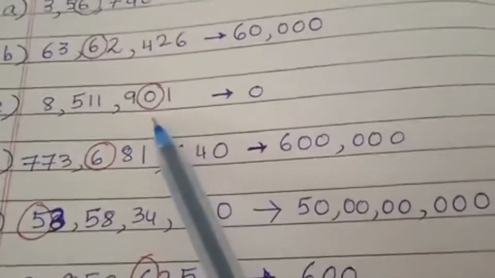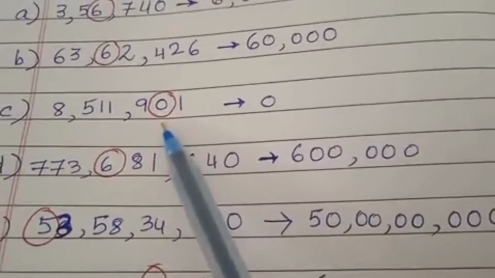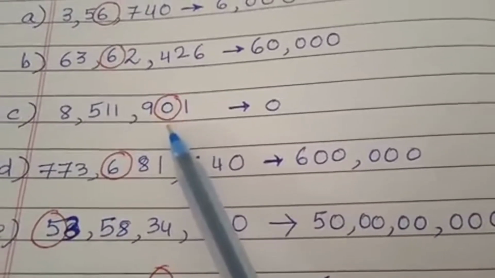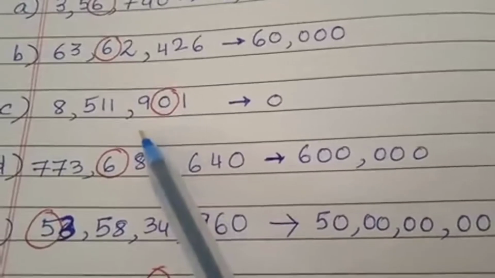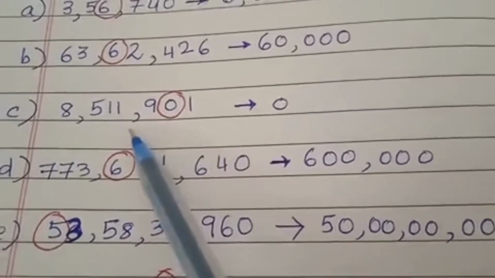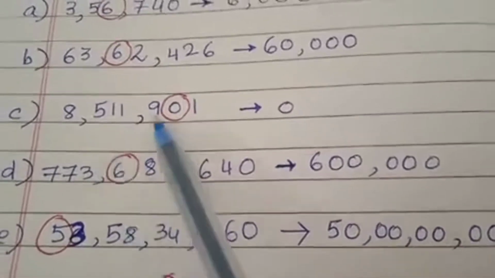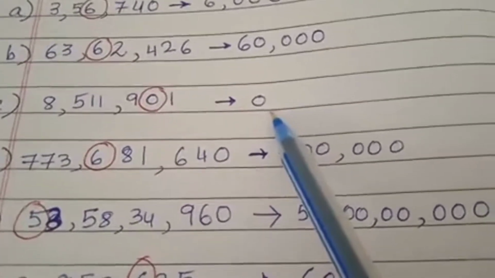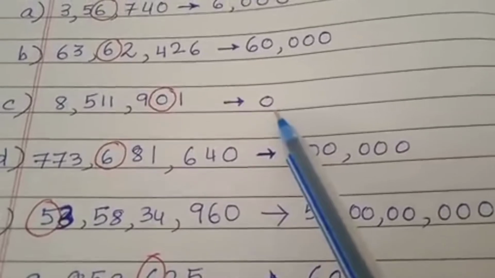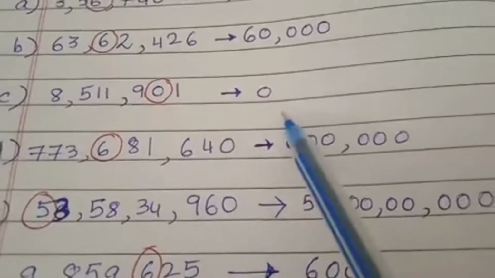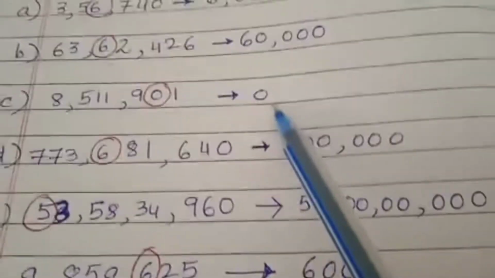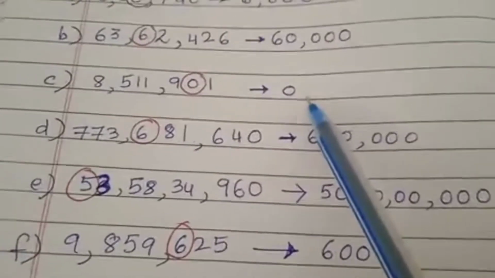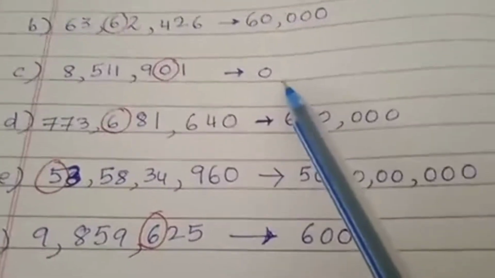Number C, we have to find the place value of 0, which is in the tens place. Okay, so 0 in any of the places, be it ones, tens, hundreds, thousands, 10,000s, lakhs, or 100,000s, whatever, 0 will always have the value of 0. So just write a single 0 for the place value. Do not write double zeros or triple zeros. That does not make sense, because a single 0 means the same as 2 zeros or 3 zeros.